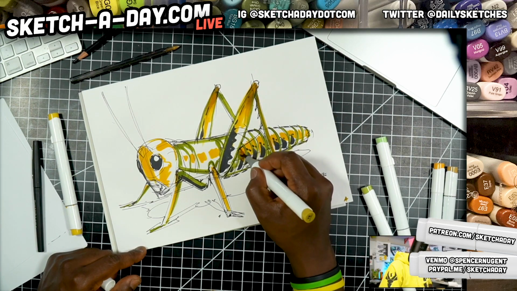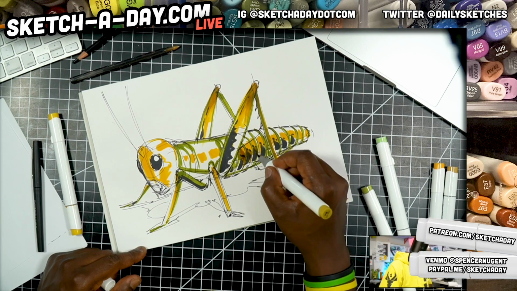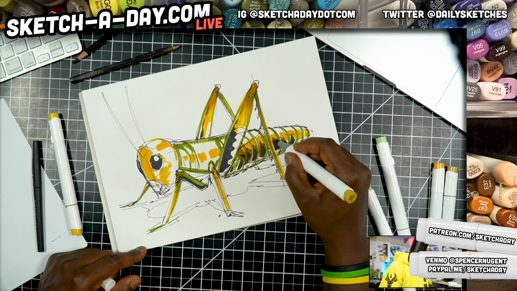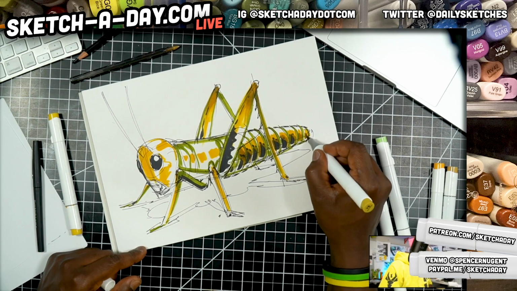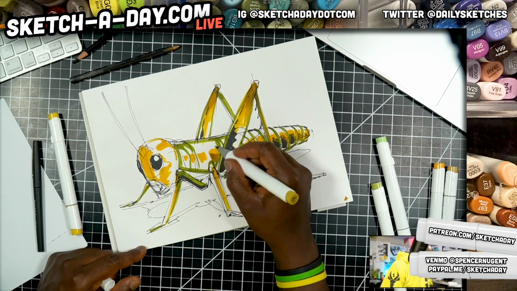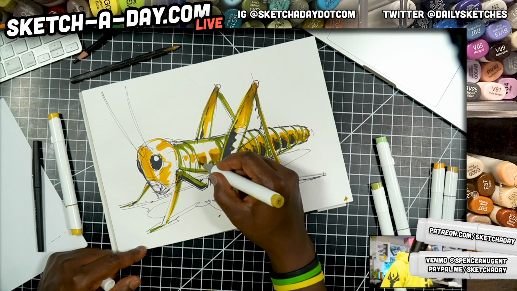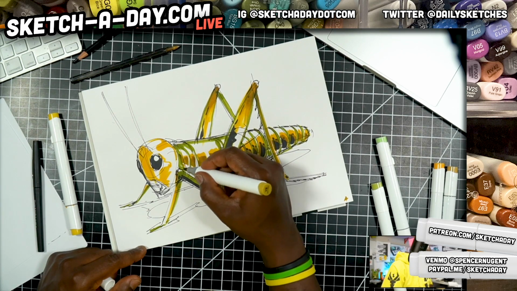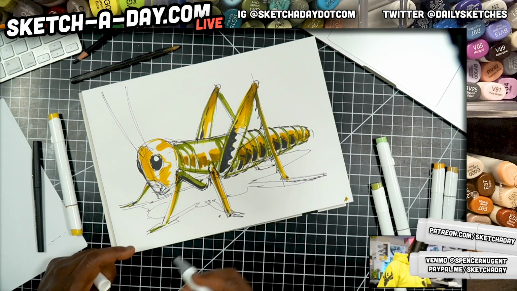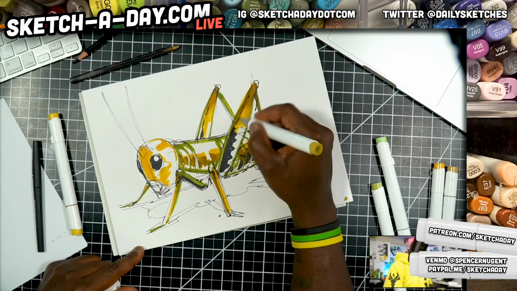These are actually Ohuhu markers. They're pretty good, especially for the price. But make sure you do get a set that will give you those blends you want, and that the color accuracy is there. So like I said, they're pretty decent.